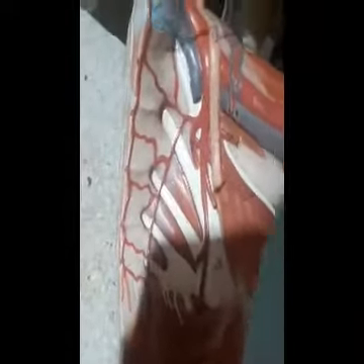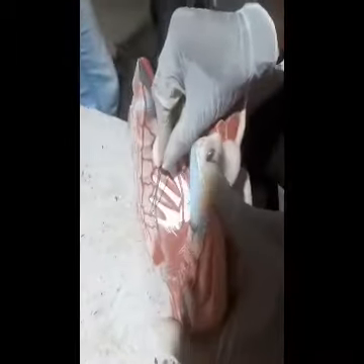This is the median sacral, I didn't mention, but this is the median sacral. And these are communicating branches between the median sacral and the lateral sacral.